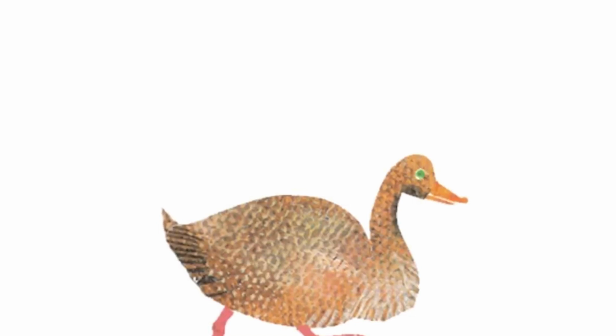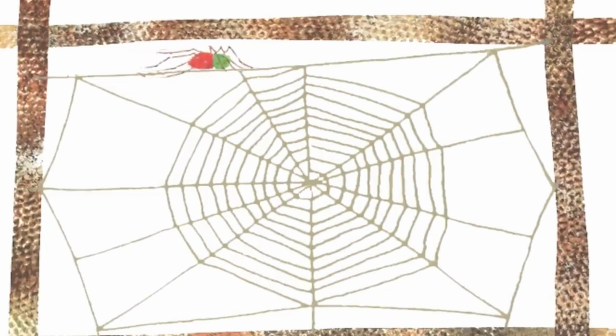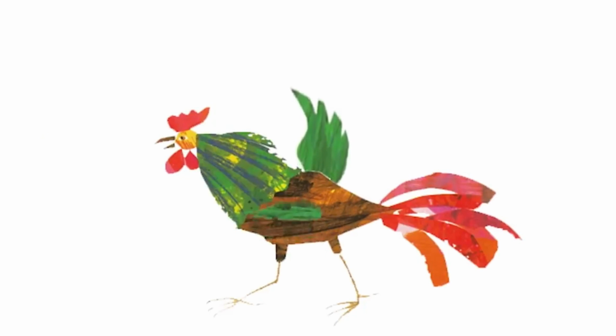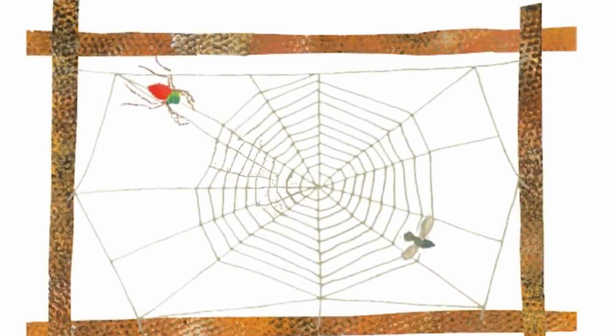Called the duck, "Want to go for a swim?" The spider didn't answer. She had now finished her web. Crowed the rooster, "Want to catch a pesky fly?" And the spider caught the fly in her web.